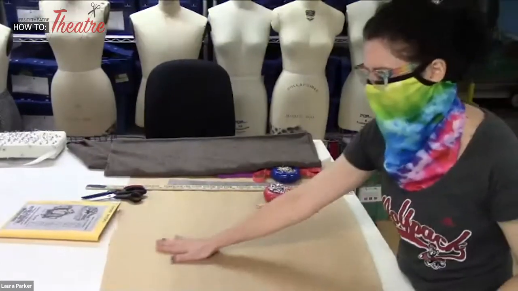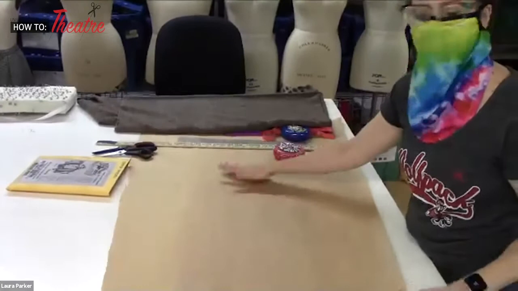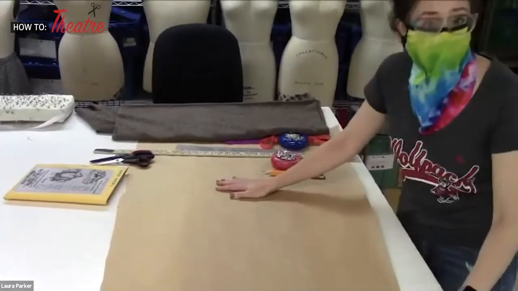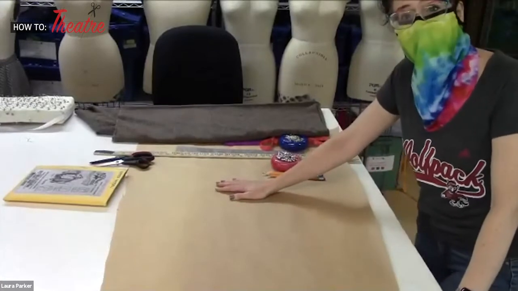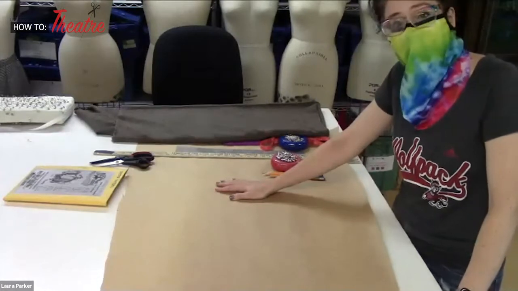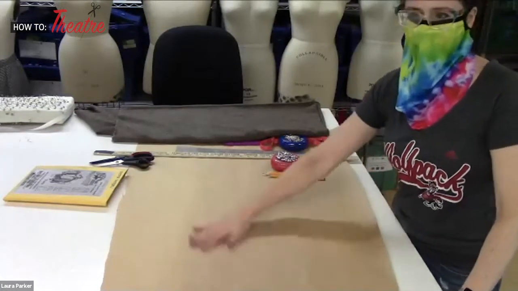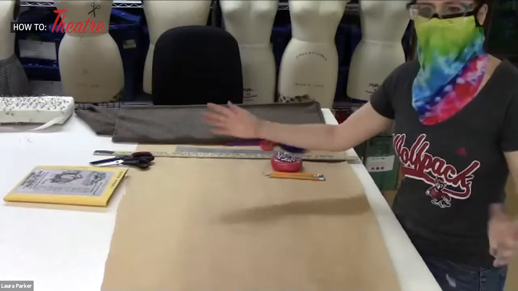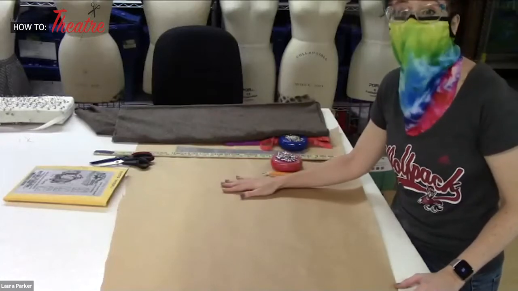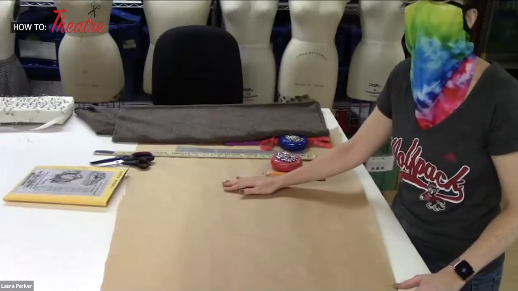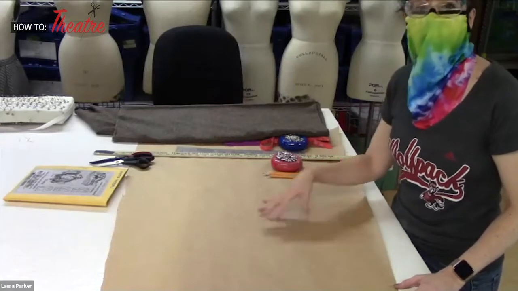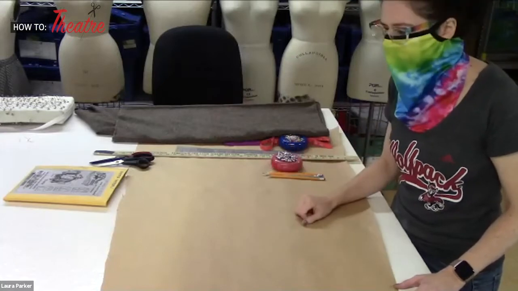And so we will trace on, this is just a big old roll of craft paper. I've traced on the back of wrapping paper. I literally made a pattern last week on the back of a paper grocery bag. You can use newspaper, any sort of large piece of paper that you have access to. I've also traced patterns onto muslin if it's something that I'm going to be using over and over again. I will do that. It tends to be really, really sturdy.